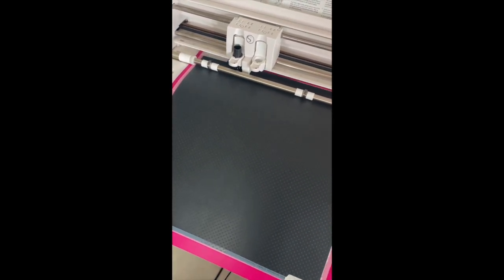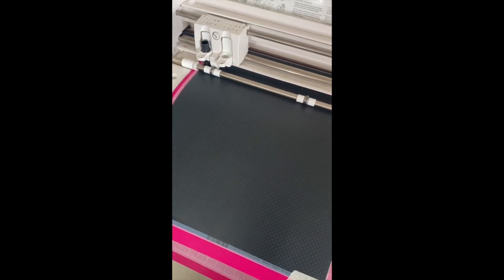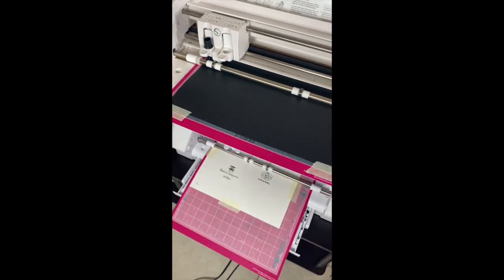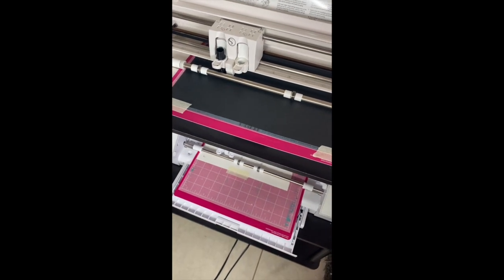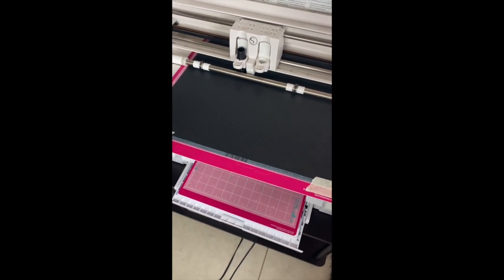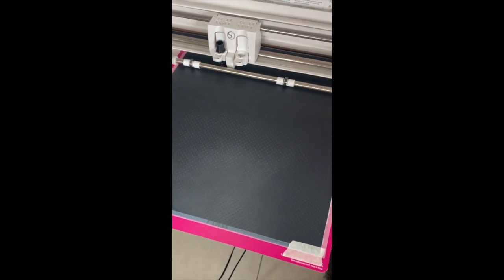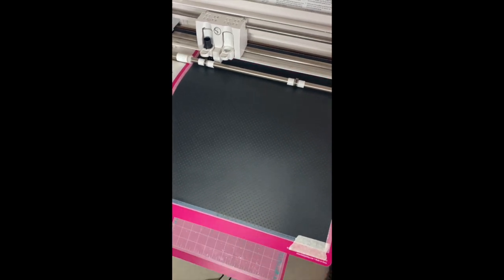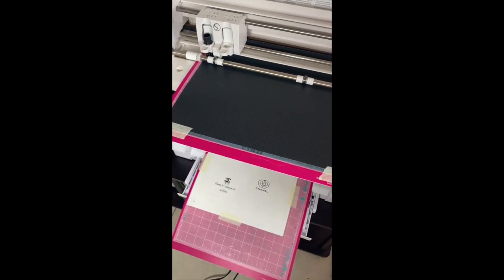Okay, now after this is cut out, we are going to put this together and then we're going to make our chapstick stickers. Okay, so see you guys over. Get ready to create and put this together.